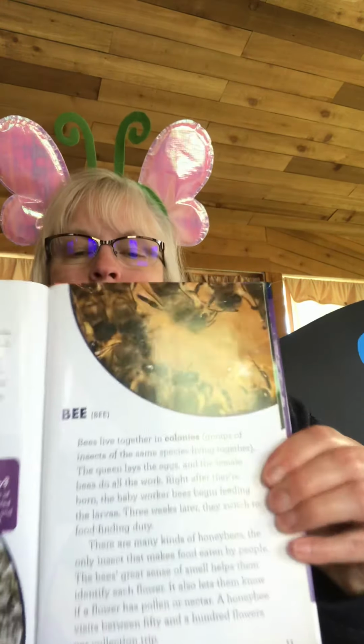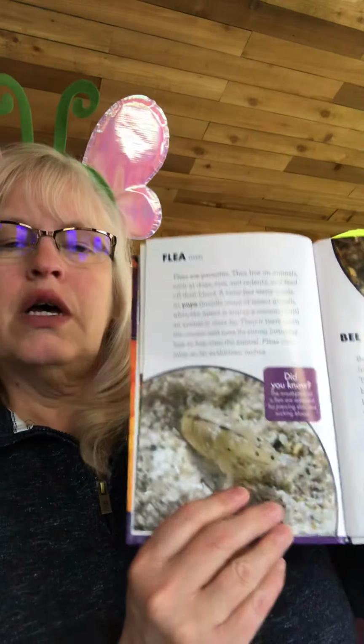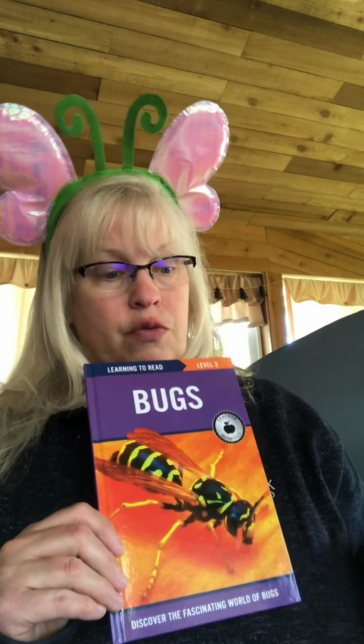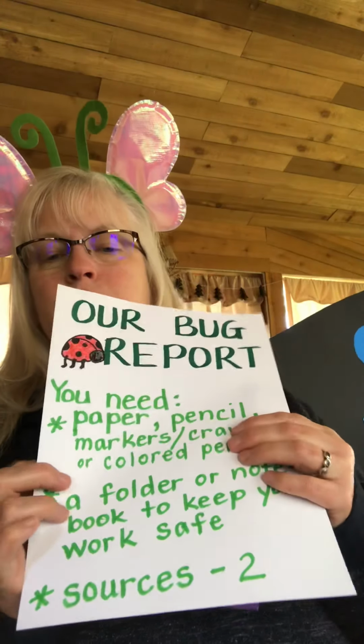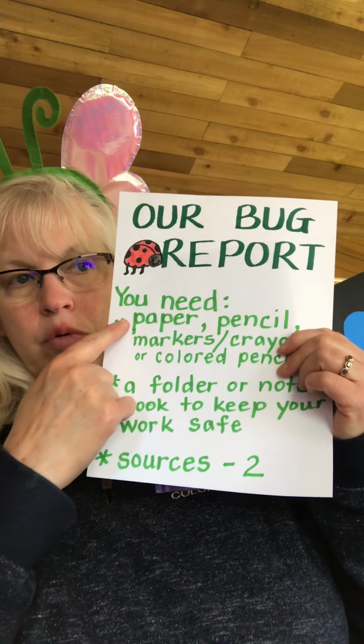So if you were to choose the bee, you would only get one page, but still that will give you some information. There's one on the flea, there's quite a few in here. So that will help you with sources. You might have something at home, and remember Mrs. B is going to show you Pebble Go, which is a really good source for you to have. So don't worry too much about sources. We can help you with that. But you have to take care of these two things on your own. All right? And I know you can do it.